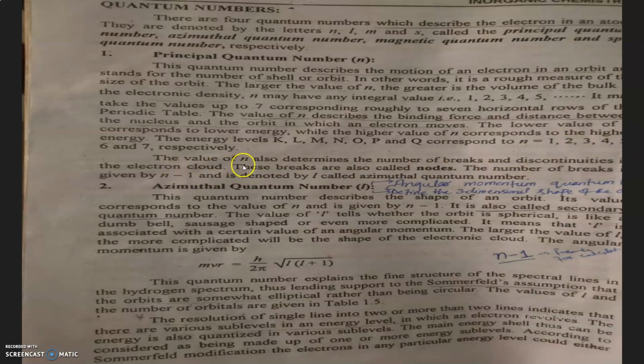The value of n also determines the number of breaks and discontinuities in the electronic cloud. These breaks are also called nodes. The number of breaks is given by n-1 and is denoted by l, called azimuthal quantum number. Now these energy levels or the electrons presence in these shell is not continuous. There are some breaks in there, and how those breaks are explained, it is explained by another quantum number that is called azimuthal quantum number.